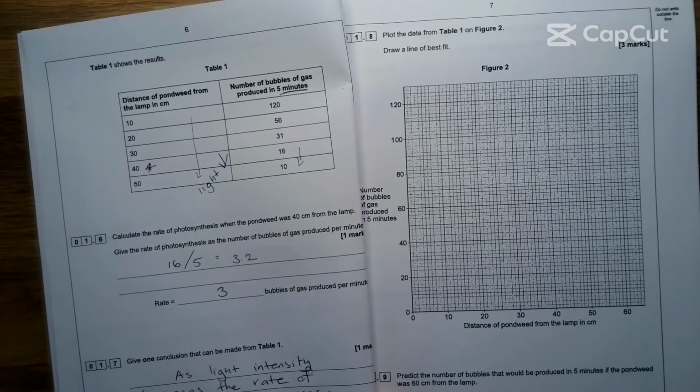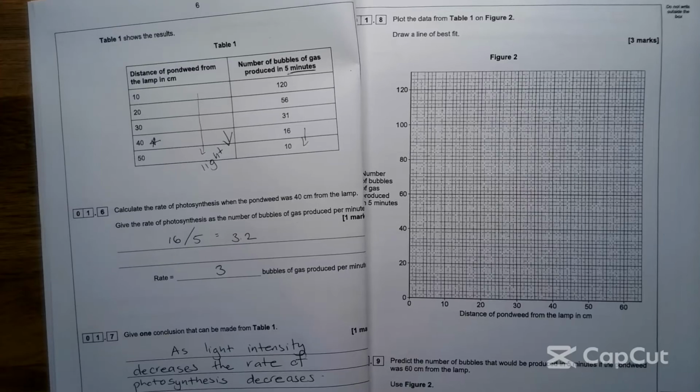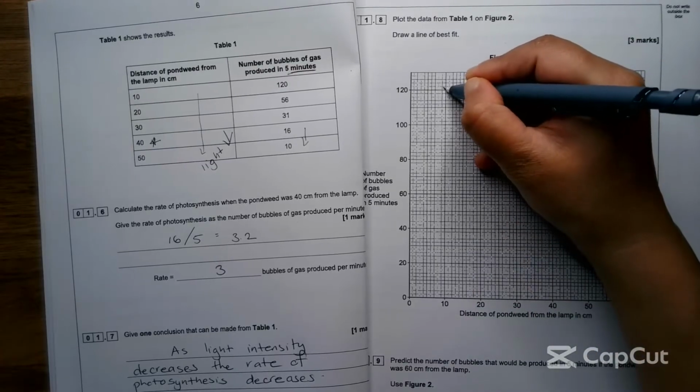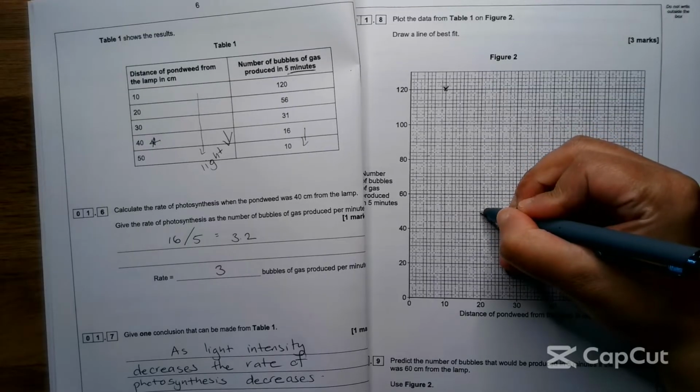Now plot the data from table 1 on figure 2 and then draw a line of best fit. So let's start plotting the results. So 10, 120, 20 is 56.